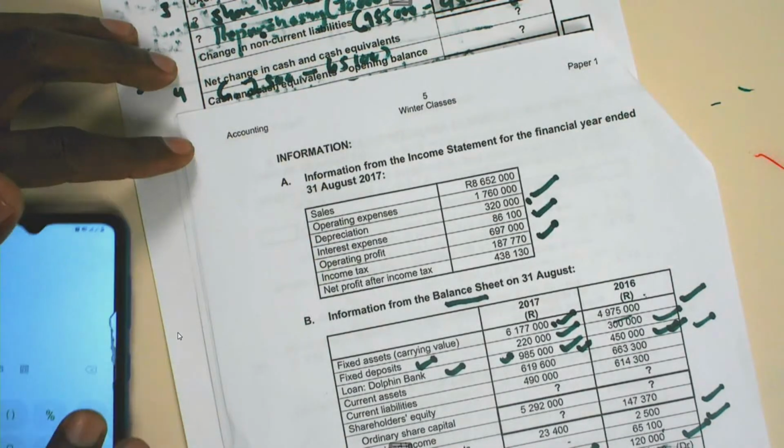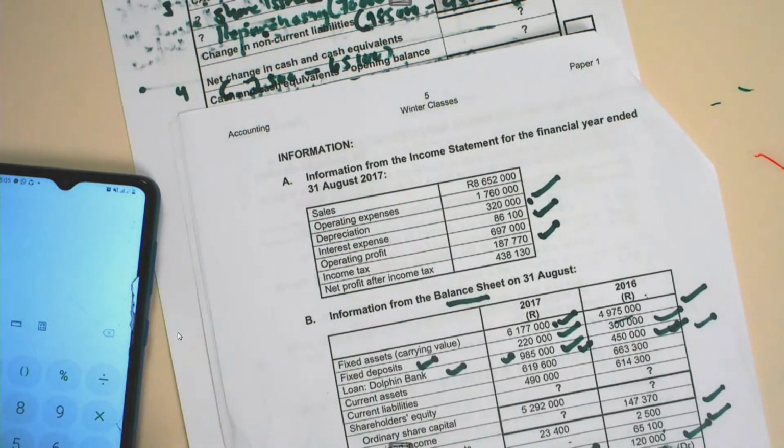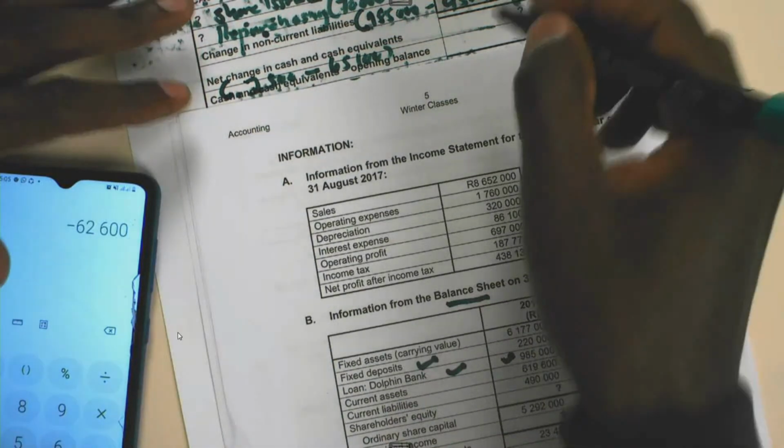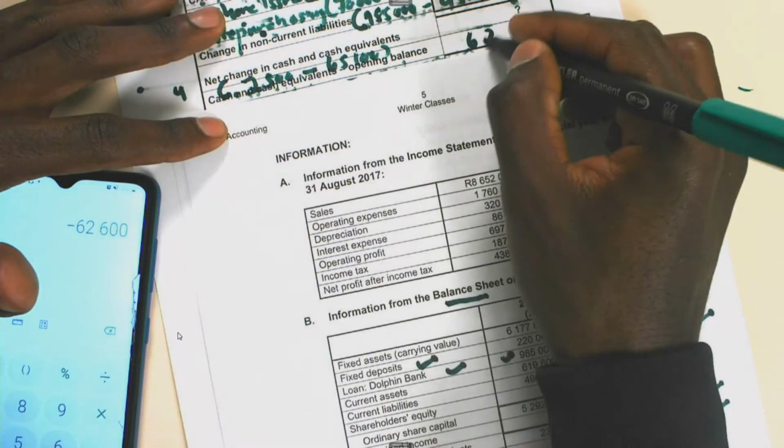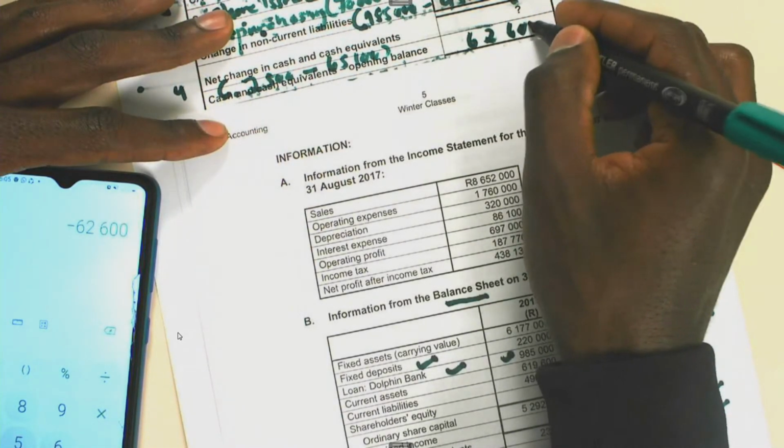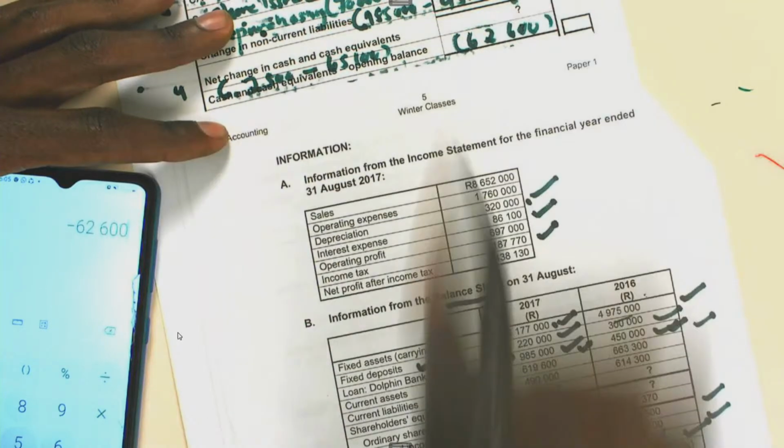Then our balance at the beginning of the year will be negative 62,600.